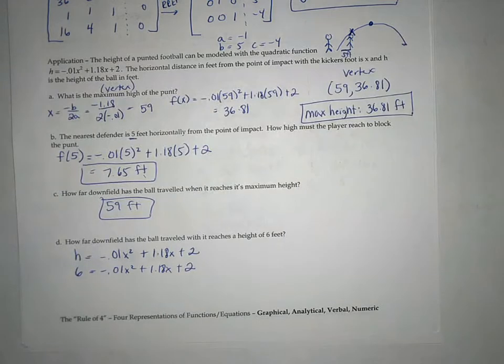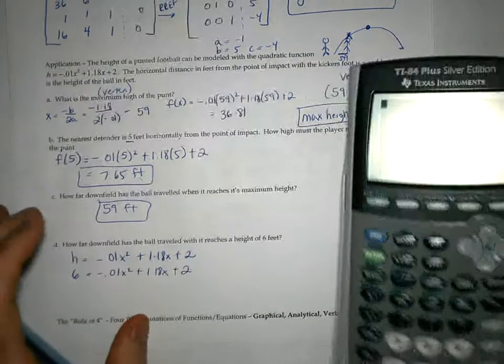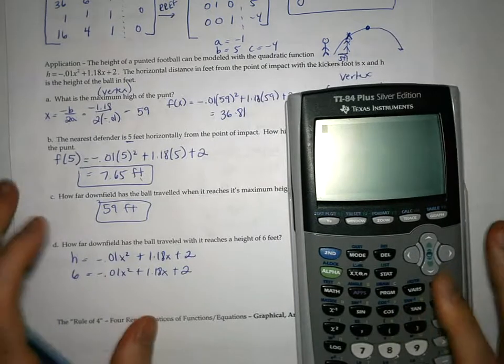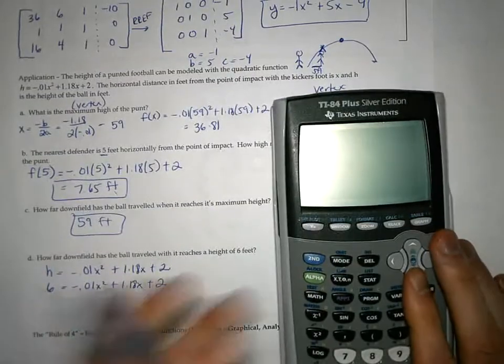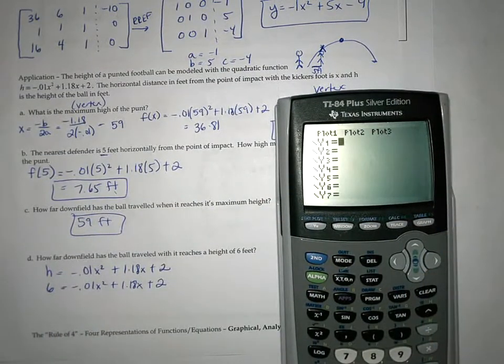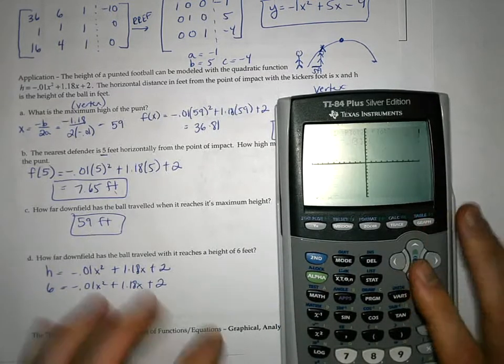But for the point of this, I'm just going to plug this into my calculator. And let's see what we've got. So we'll go here, negative 0.01 x squared plus 1.18 x plus 2.